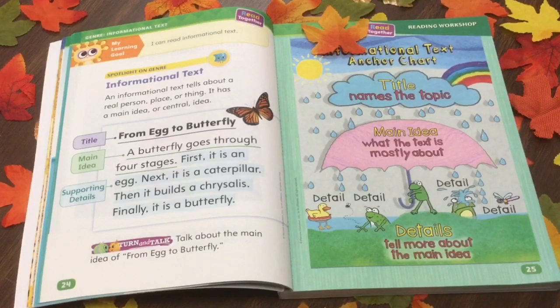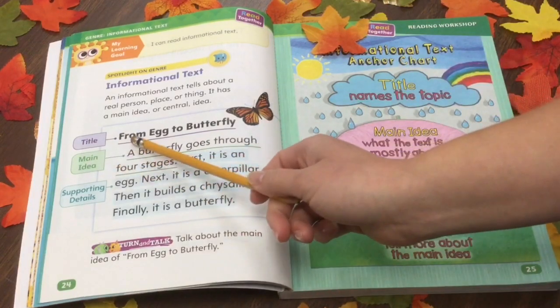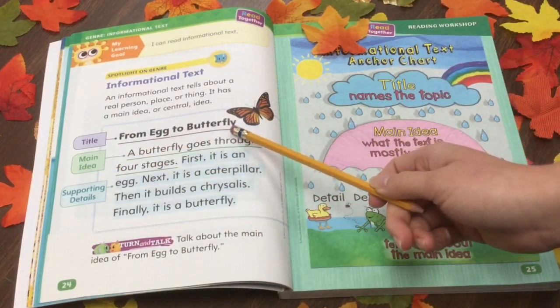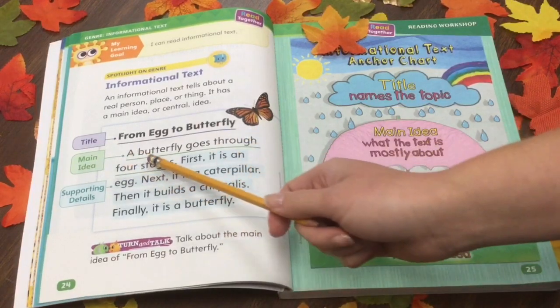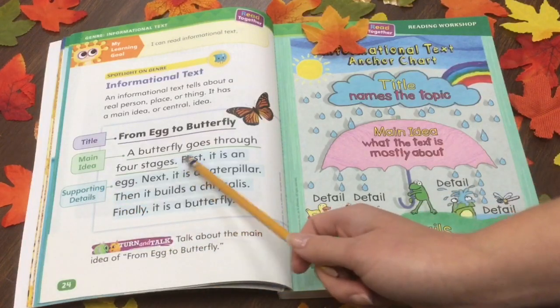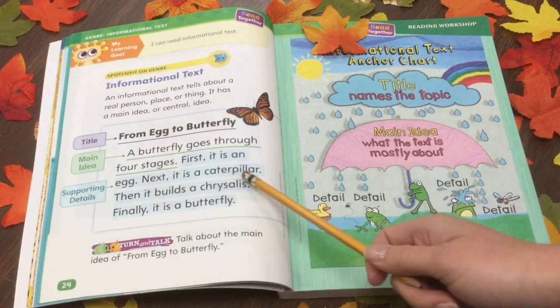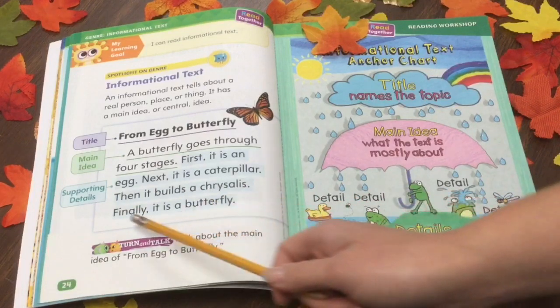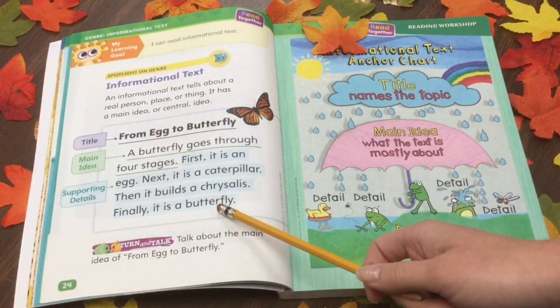Now turn to page 24 and 25. Informational text. I can read informational text. An informational text tells about a real person, place, or thing. It has a main idea or central idea. Our title says, from eggs to butterflies. Our main idea, a butterfly goes through 4 stages, and our supporting details, first it is an egg, next it is a caterpillar, then it builds a chrysalis. Finally, it is a butterfly.